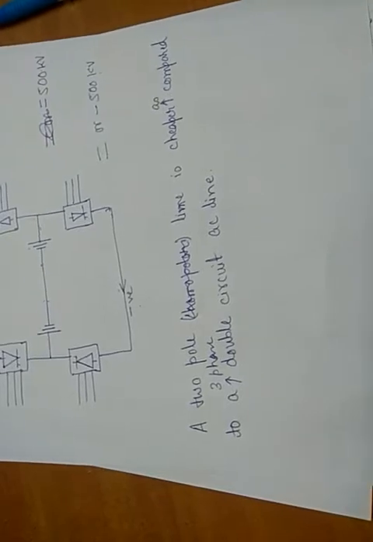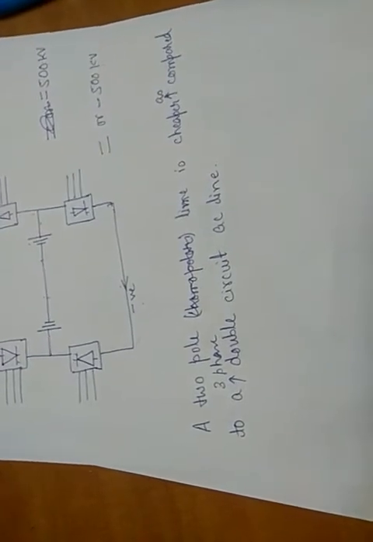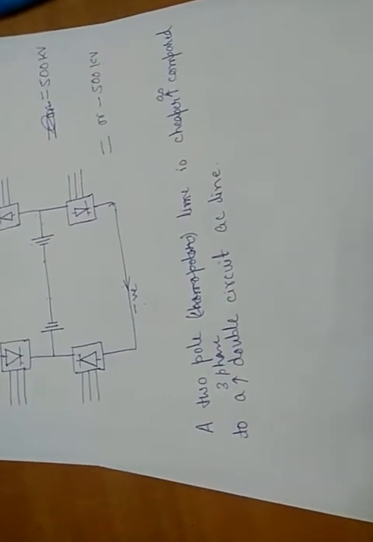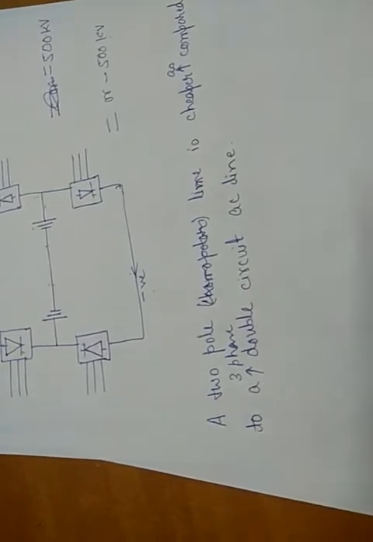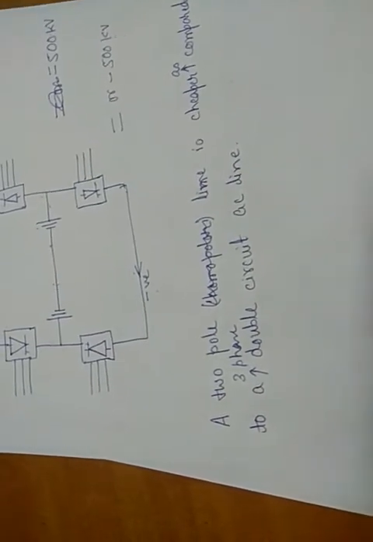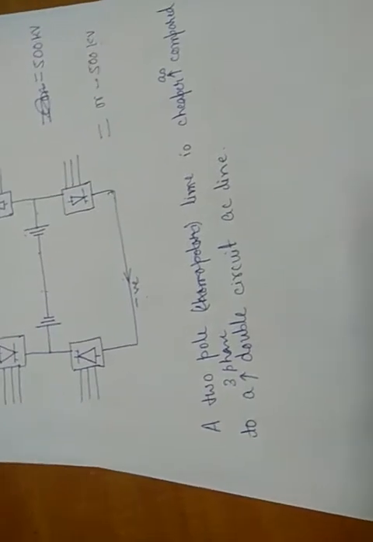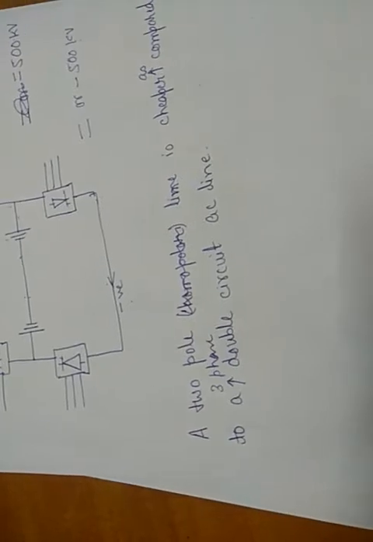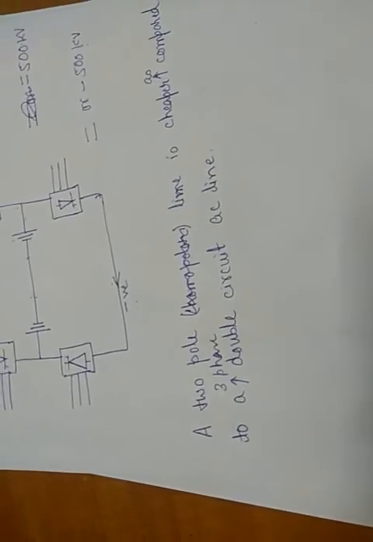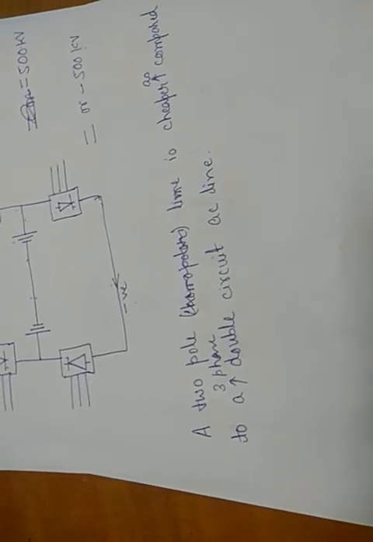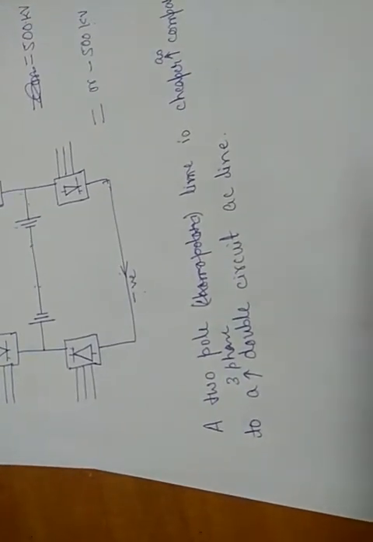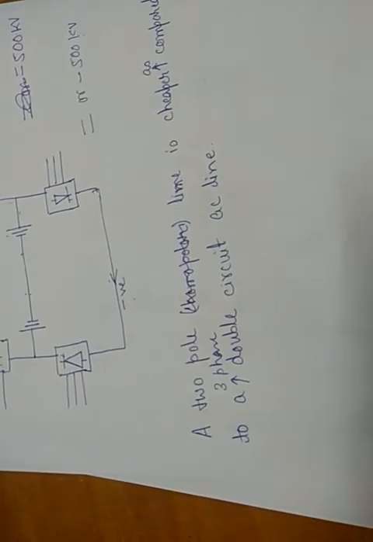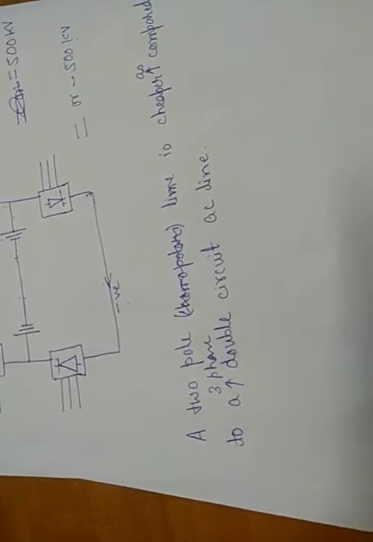In monopolar, one pole was used and negative polarity was preferred, and the return was through the ground, which creates certain problems which we discussed. In case of bipolar, two poles of opposite polarity were used, and the voltage rating of the link was given by plus minus VDC. One was a positive pole, another a negative pole. Obviously the power that can be transferred in bipolar is more than the monopolar, two times the monopolar. And in case of fault in any one pole, half of the power can still be supplied from the other pole, but in that case current through the ground will flow, which will give certain problems.